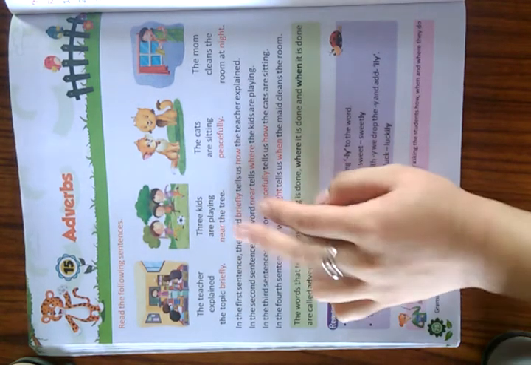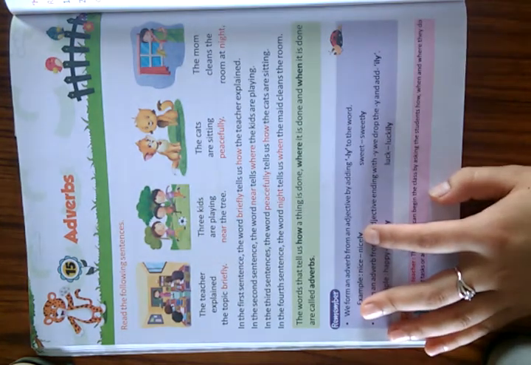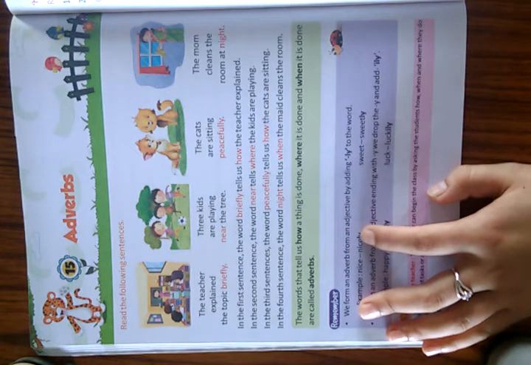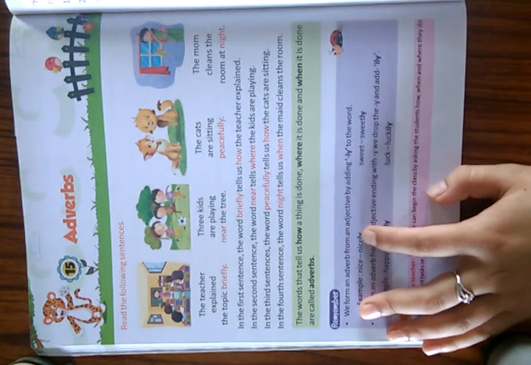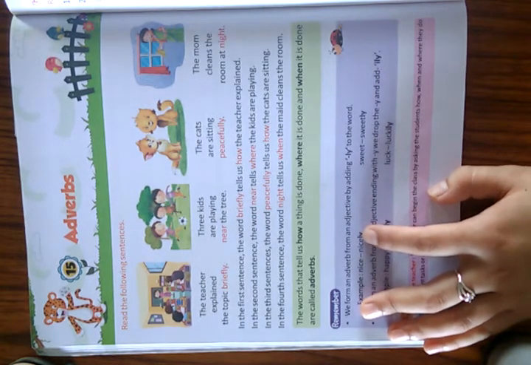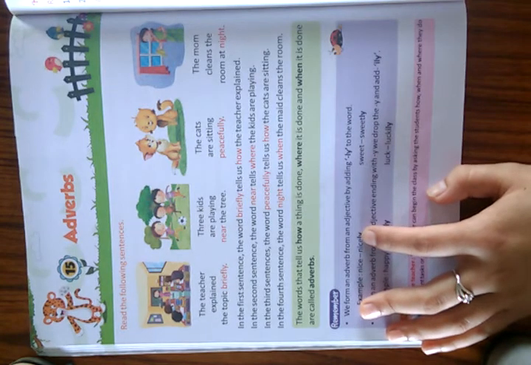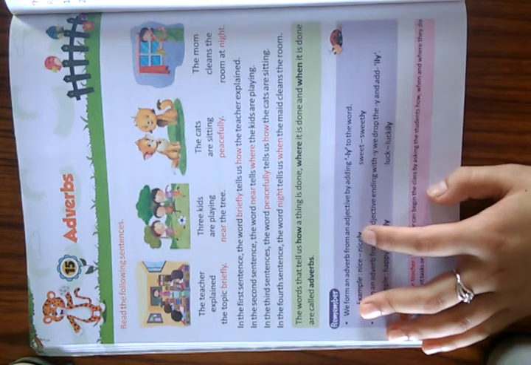In the second picture, three kids are playing near the tree. Kids means small children, and wherever they are playing, there is a tree nearby.